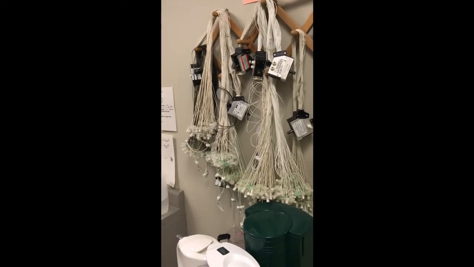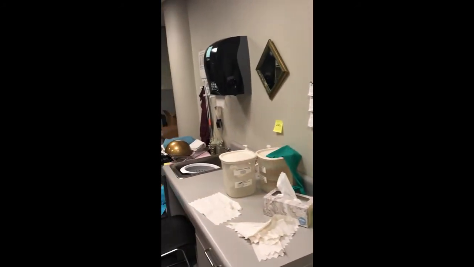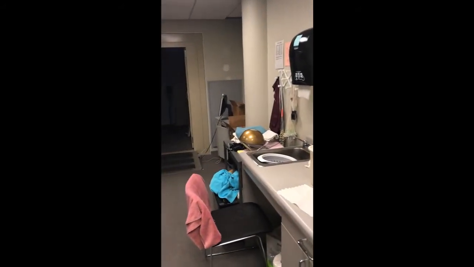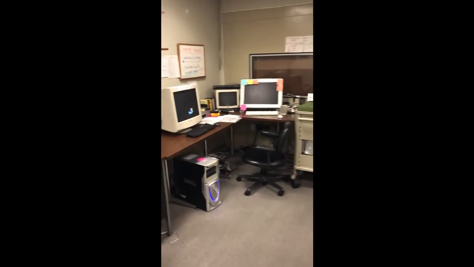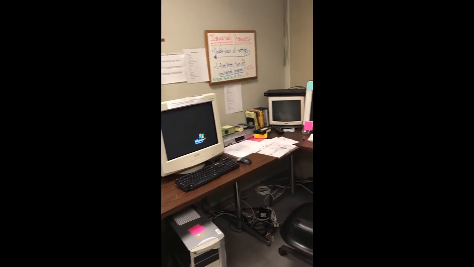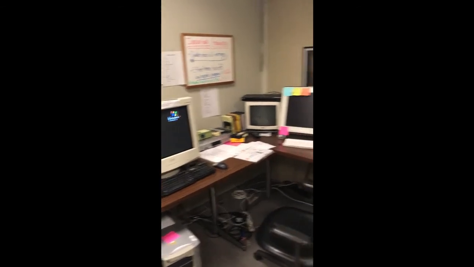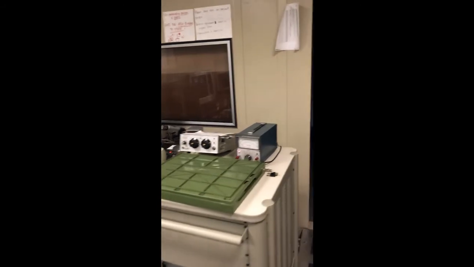We have many different sizes hanging up here on the wall for infants, children, and adults. So we put a net on in here, we get it all adjusted, and then we use these two computers to run the experiment, one to deliver the auditory or visual stimuli, and the other computer to collect the EEG data.